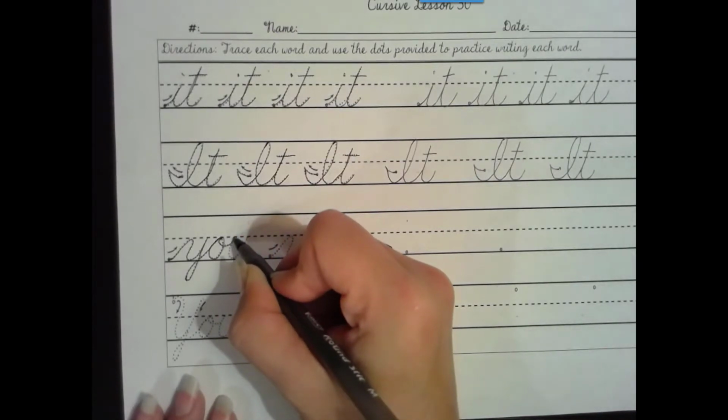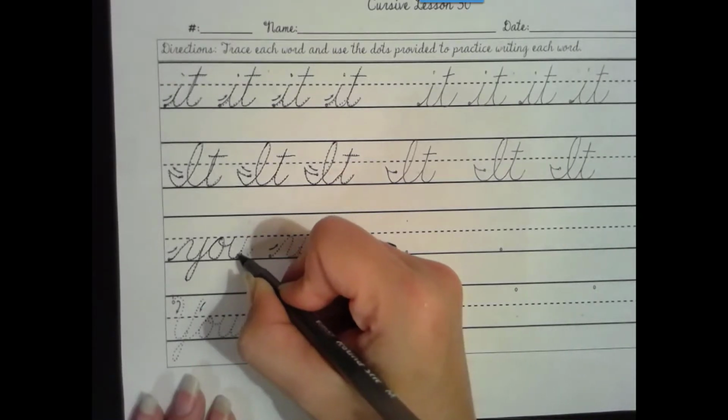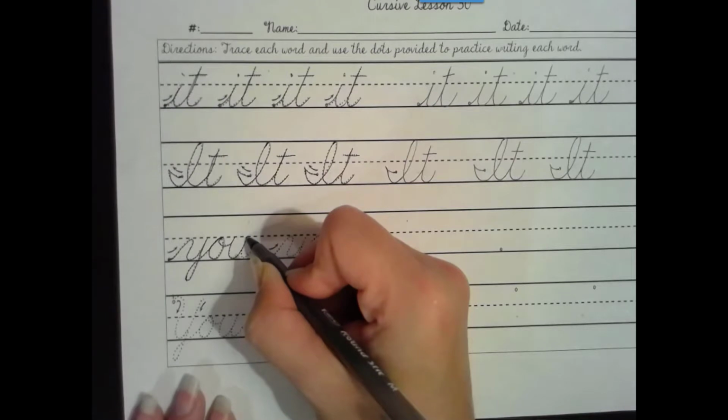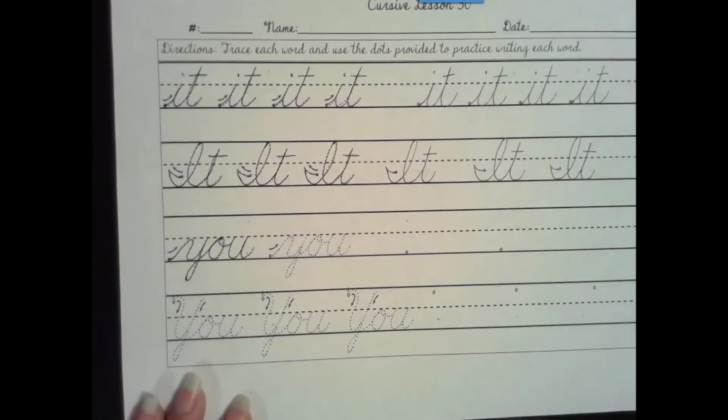Then we're going to curve up to the middle again. We're going to slant down, touch the bottom, slant back up. Now we are making a U. We retrace, make the tail.